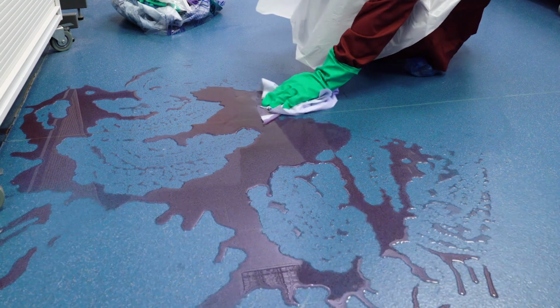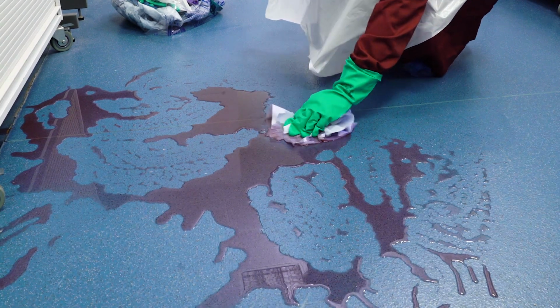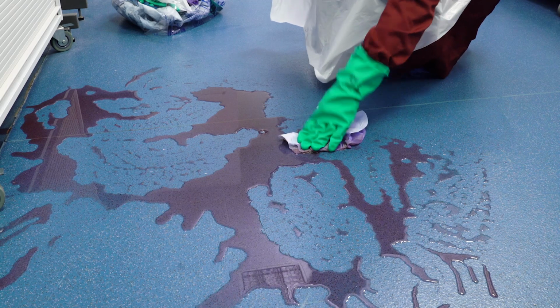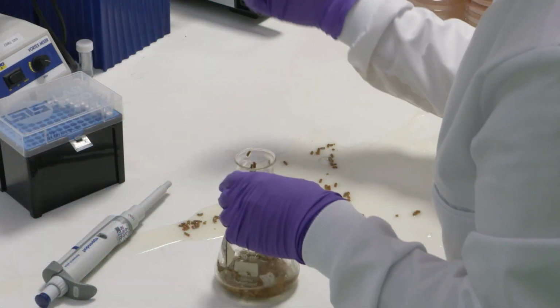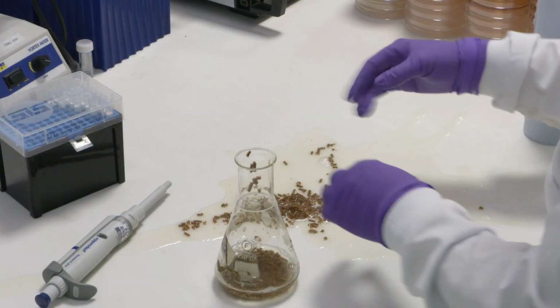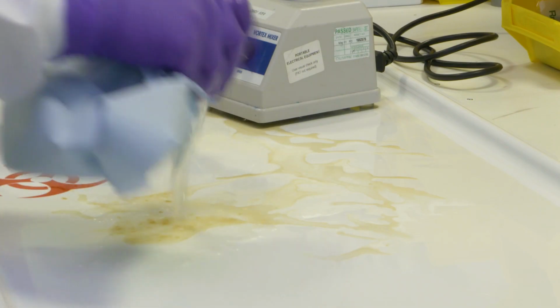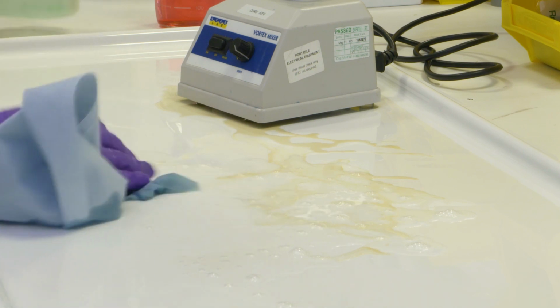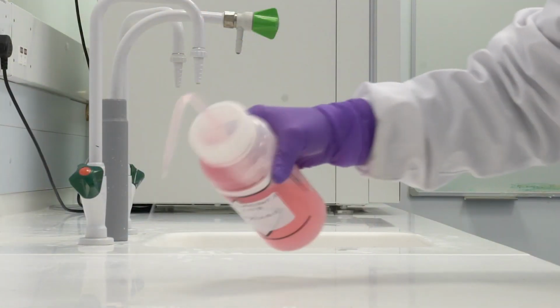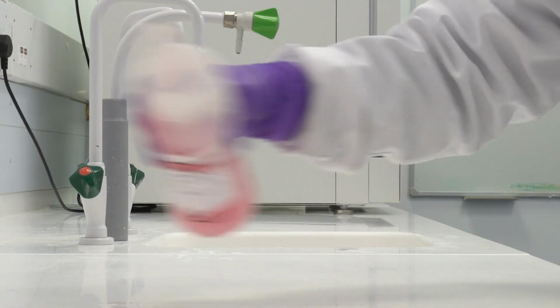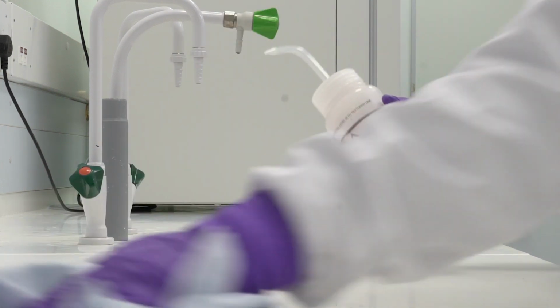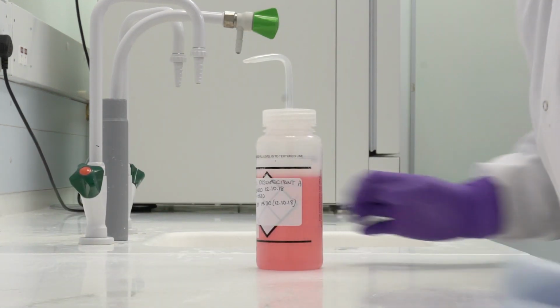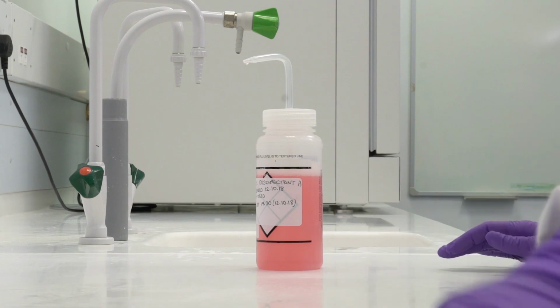In the laboratory, there are many surfaces and pieces of equipment that can become contaminated by biological agents or other hazardous materials. Decontamination is required to reduce the risk of infection or harm. Disinfectants, which are chemicals which can kill or neutralise biological agents, are often used for surface decontamination.